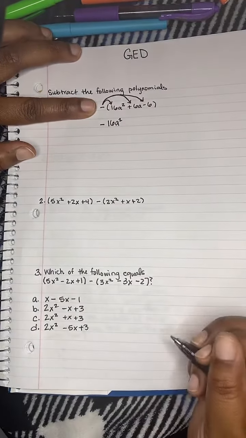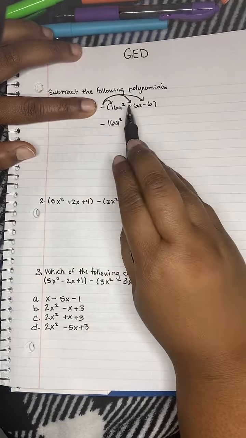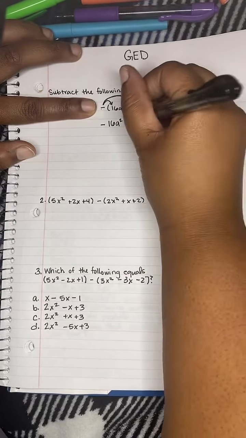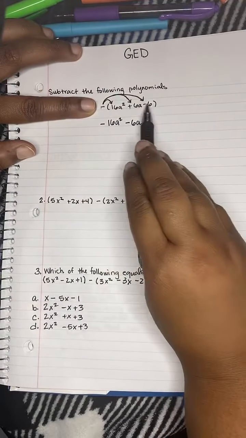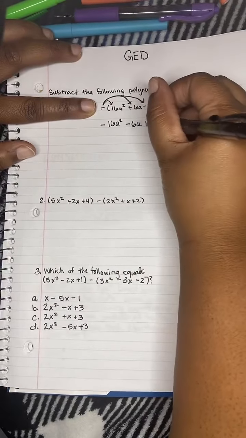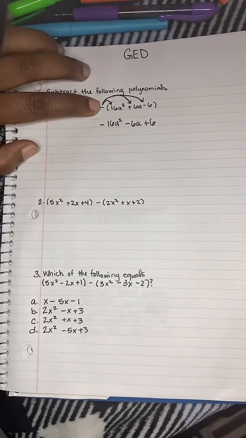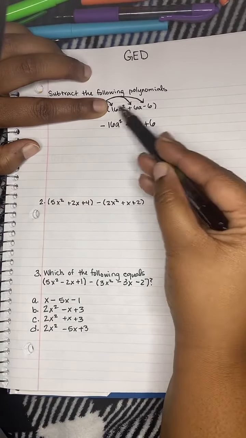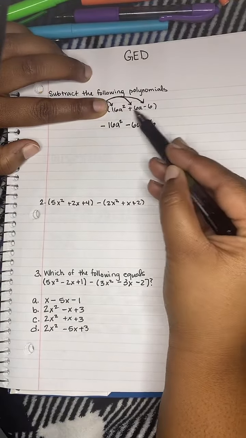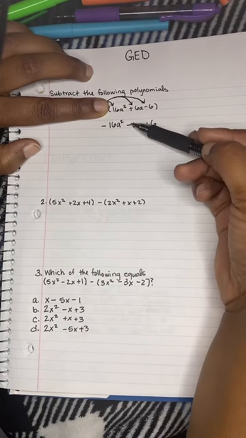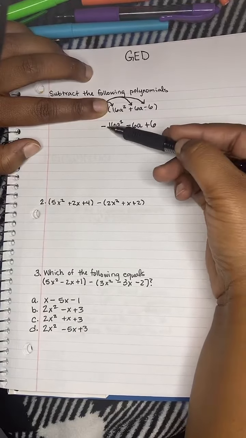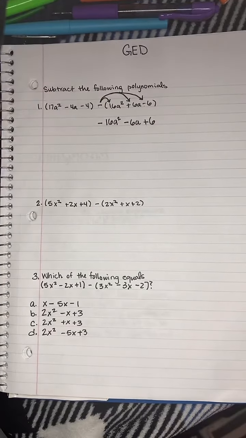All right. So we're going to go to subtract. Let's go do some subtraction. And then we have some multiplying coming up and some factoring. Okay. So subtract the following polynomials. So the first step, whenever you're subtracting polynomials, what we must do is we're going to cover this up and we're going to distribute this negative to each term.